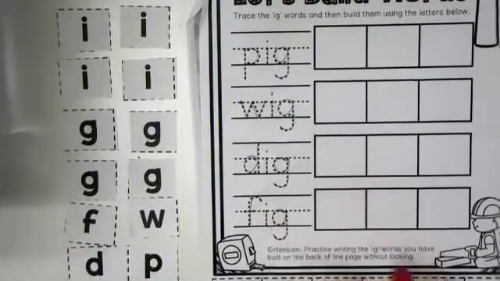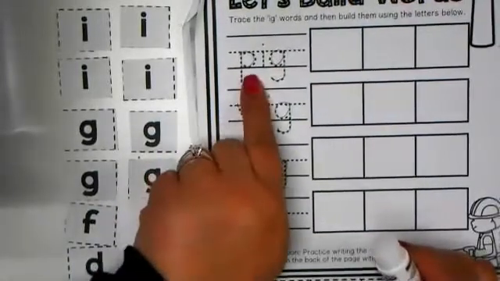All right, so all I need to do now is grab my glue stick. Now, if you're not at this point and you need to press pause, go ahead and do so. And then when you have all of your things ready to go, then you can press play again, okay? All right, so let's go ahead and build the first word, pig.